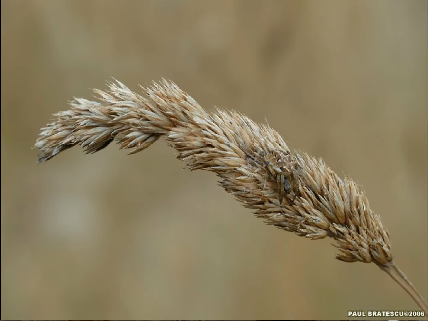Here's another example of cryptic coloration. Maybe you can spot the spider that's here on what may be a wheat stem or some other kind of grain. And the spider blends in fairly nicely.